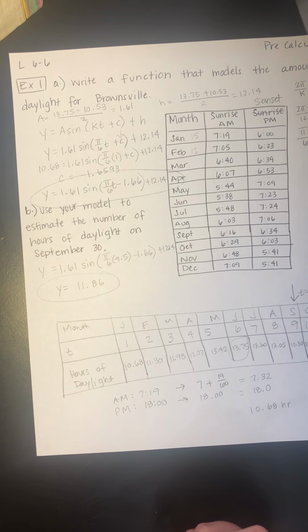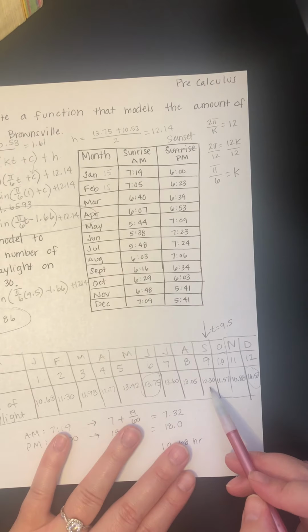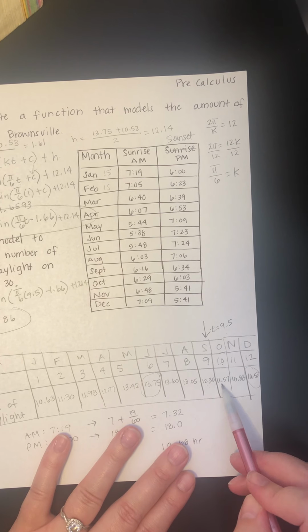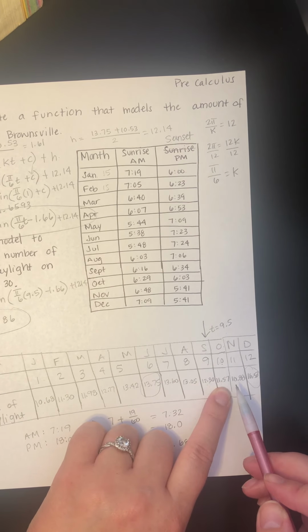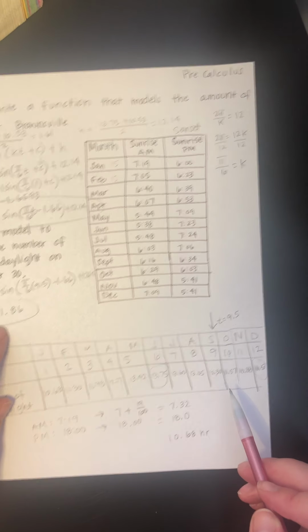If you want to round it to one decimal place, you can, but that tells you that we know it's going to go down a little bit, just because it's 12.3 hours in September and 11.7 hours in October, so it's going to be somewhere between there, which it is.